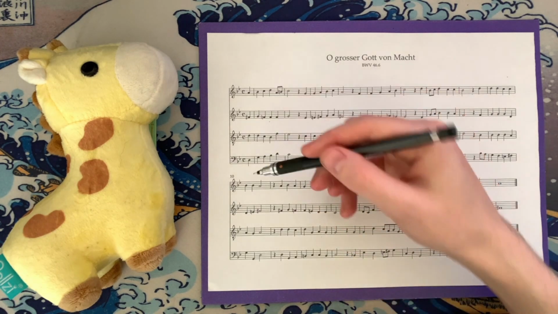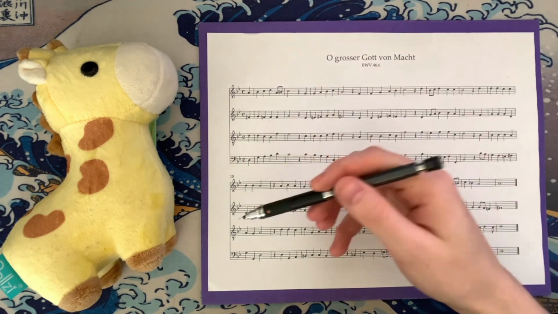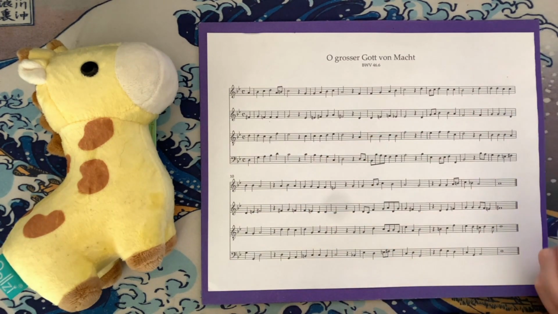We have two flats in the key signature. We start on D major. We end on D major. So that's kind of interesting, actually. We start on the dominant, and we end the whole chorale on the dominant, which is unusual, definitely unusual. We're used to a perfect authentic cadence at the end, but we get a half cadence at the end.